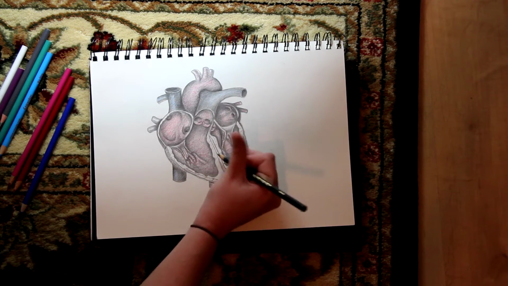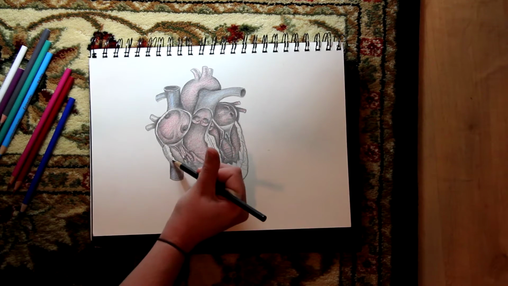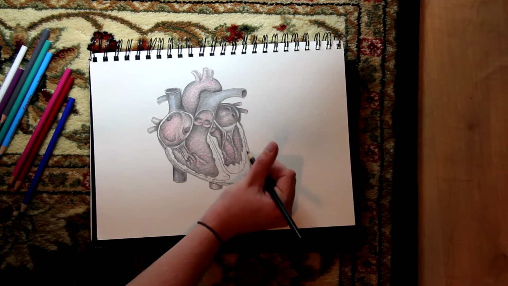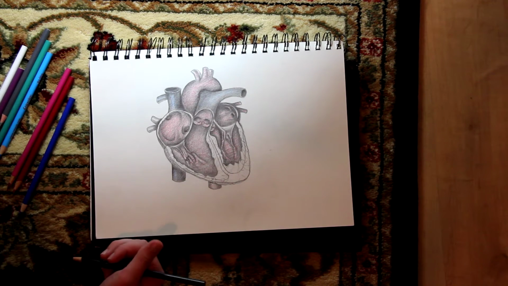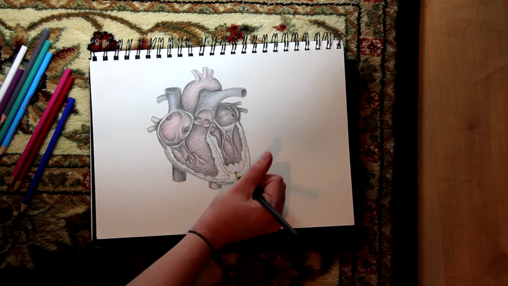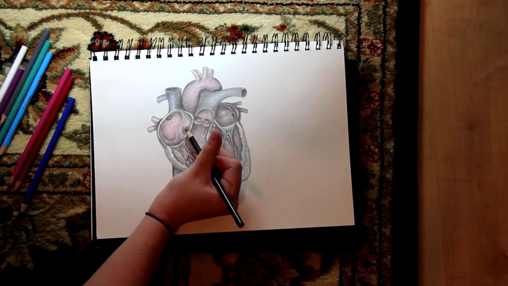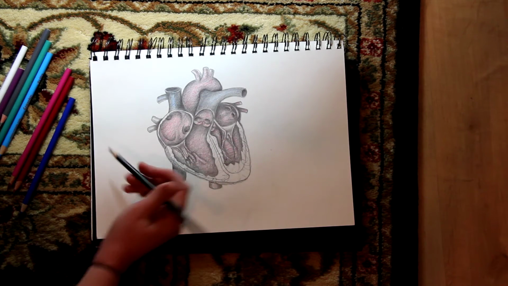The impulse keeps traveling from there to little projections that cover both ventricles called Purkinje fibers. These fire about 20 to 40, and I don't know if I said, but the AV node fires about 40 to 60 times a minute.